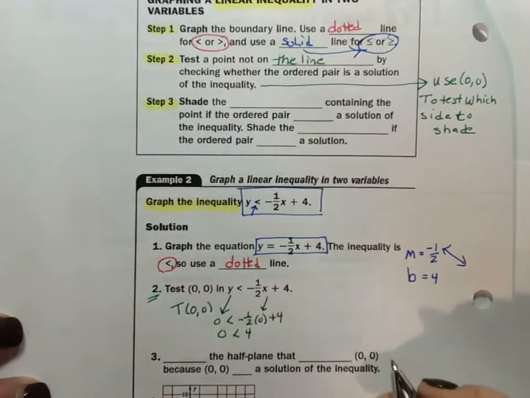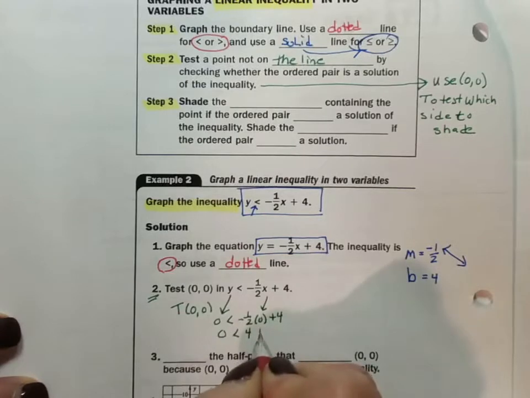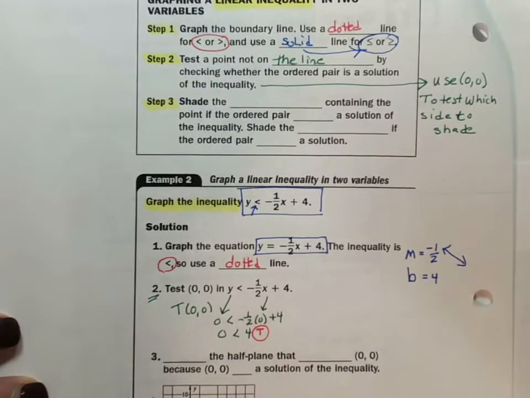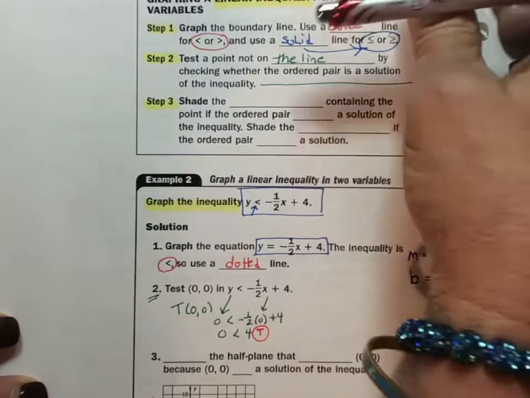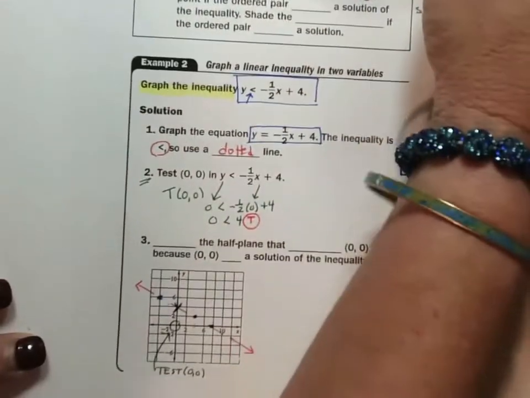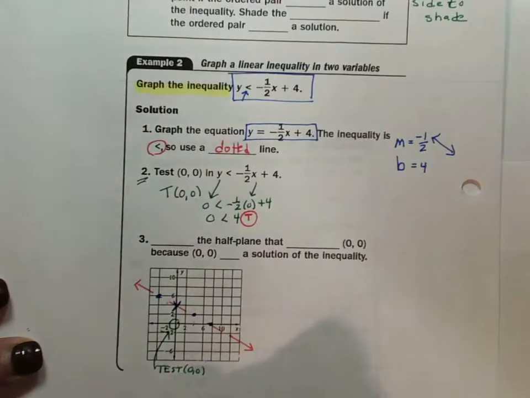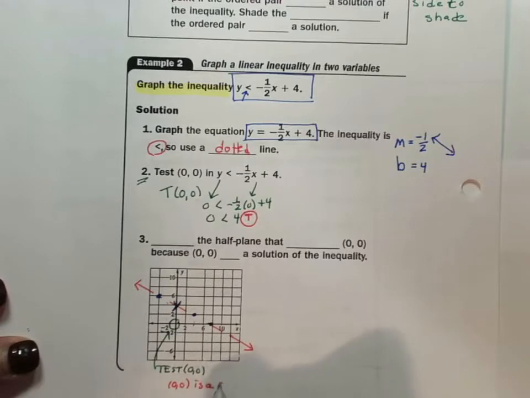Is that true? It certainly is true. So that tells us 0, 0 is a solution.